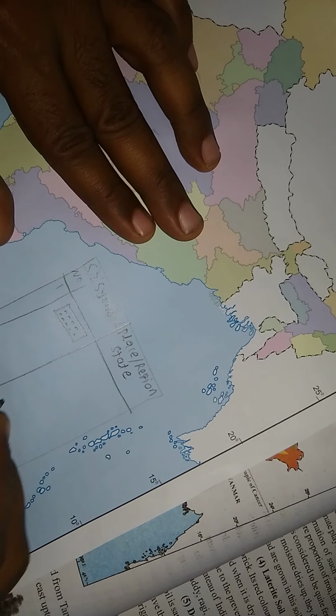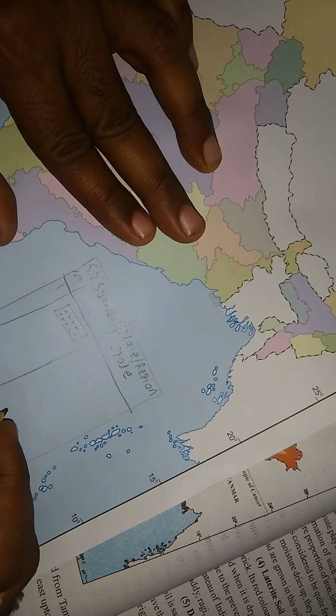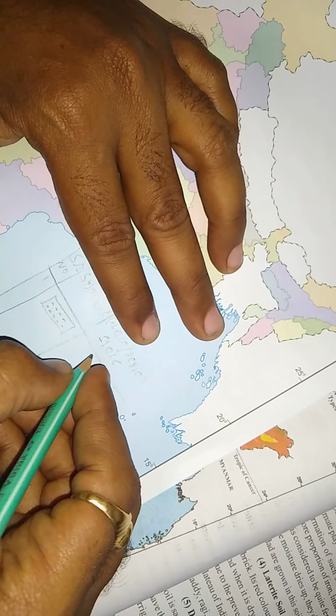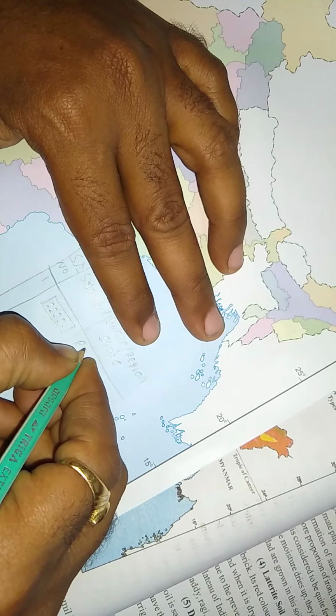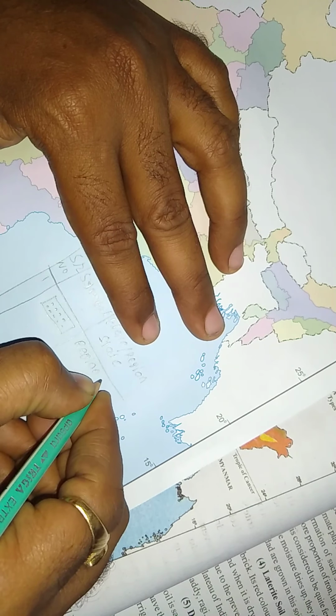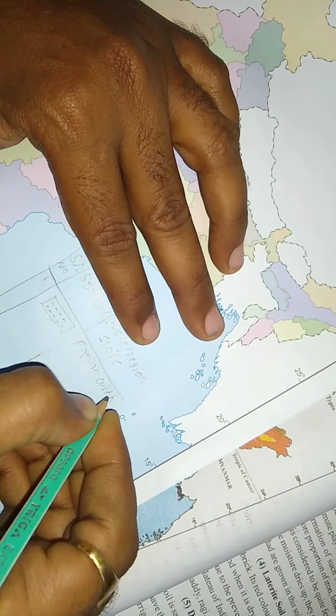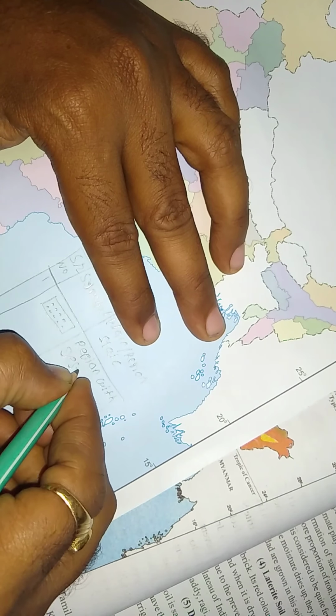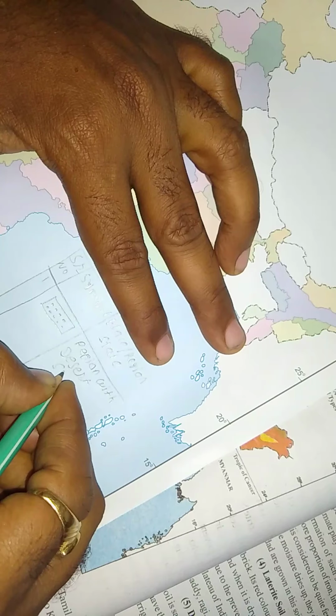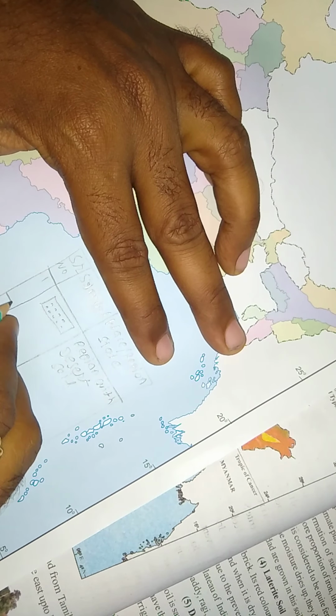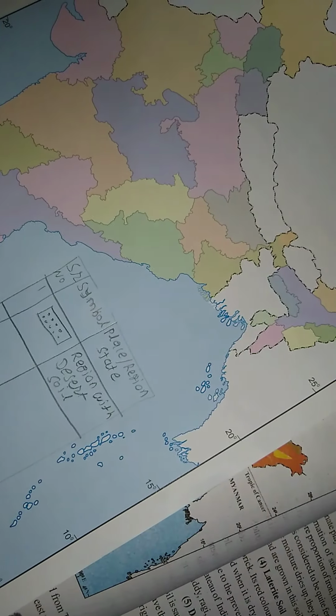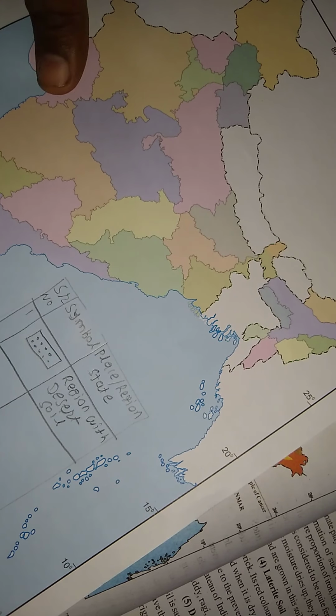Why do I go for multiple symbols? Because it's a region. So we can say region with desert soil. Okay, region with desert soil.